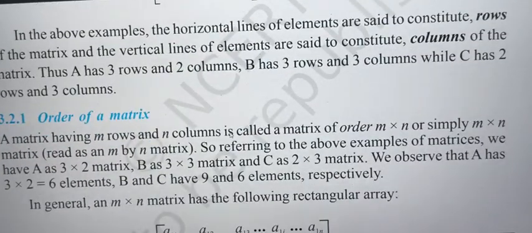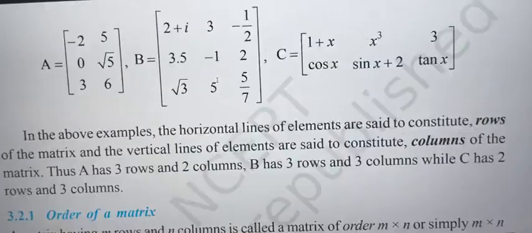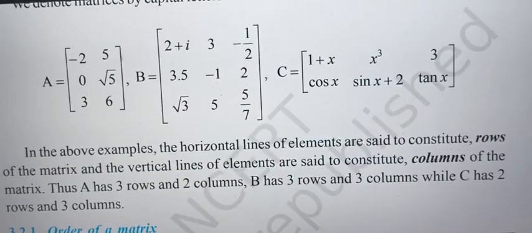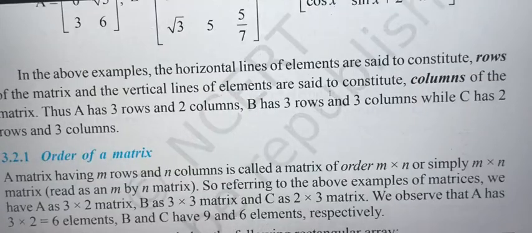So A has 3 rows and 2 columns. Horizontally, those are rows, and vertically they are columns. So this is the first row, second row, and third row. This is the first column and then the second column. Similarly here, first, second, third row, and 1, 2, 3 columns. And this one has 2 rows and 1, 2, 3 columns.